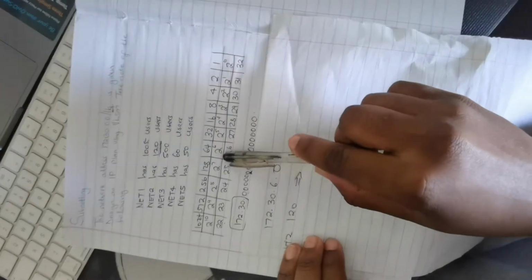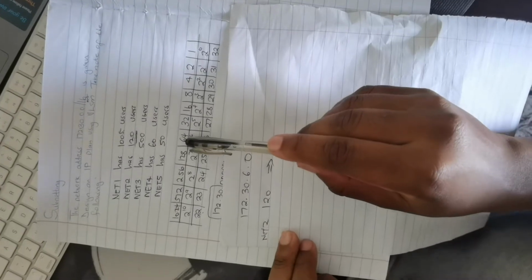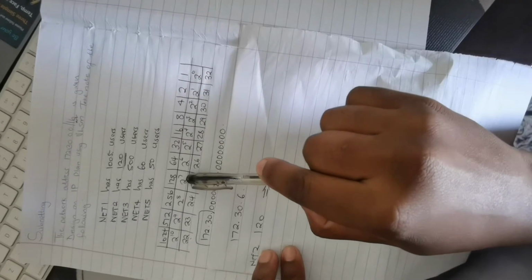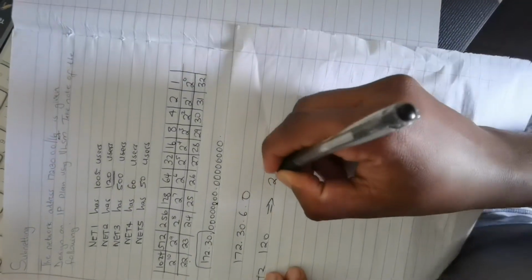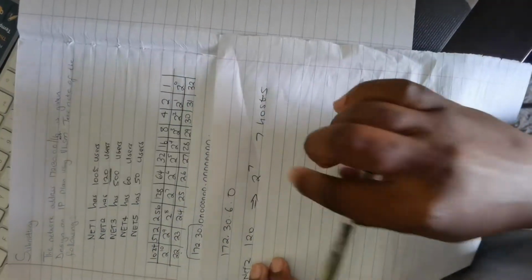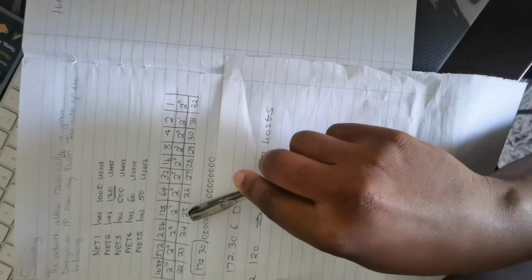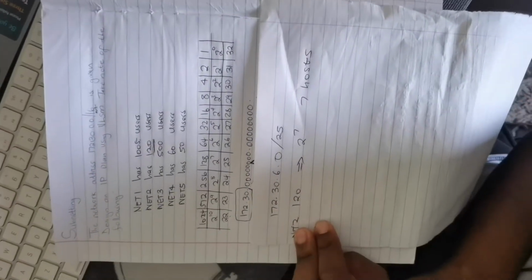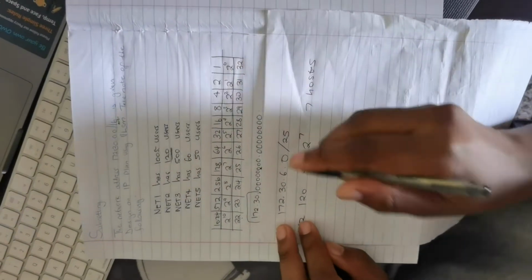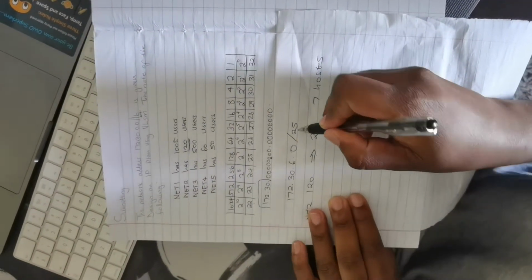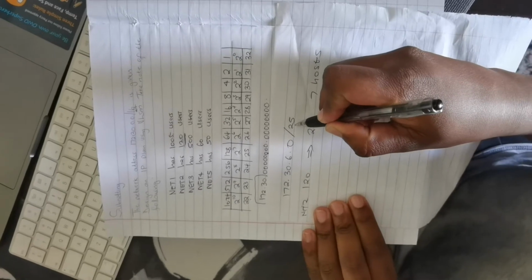So when we check, we find that the highest value that can allocate the 120 is 128, and 128 is 2 exponent 7, which is 7 host bits, right? So since it's 2 exponent 7, you can also get our prefix here, which is 25. Since it's 25, you're gonna say it's /25, right? So we can also get our subnet mask and say the first 25 bits are getting ones, and then the remaining will be 0.